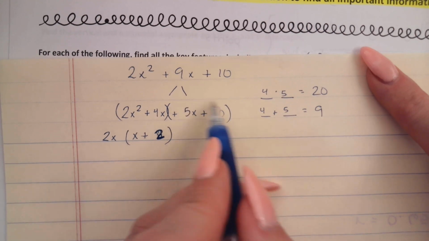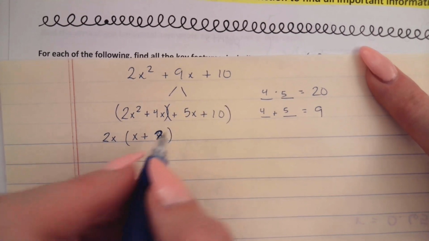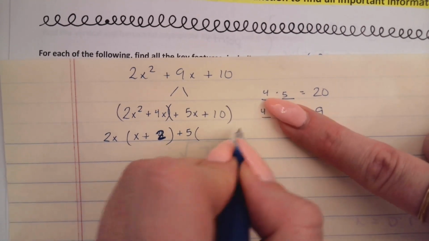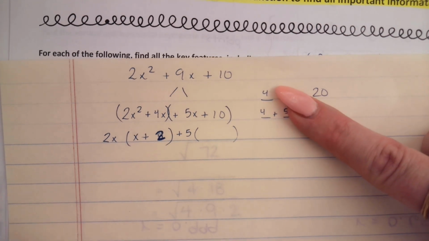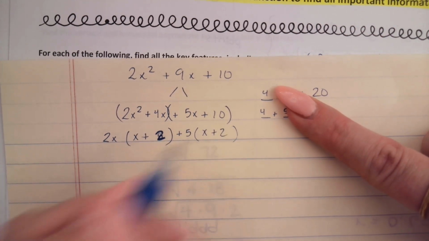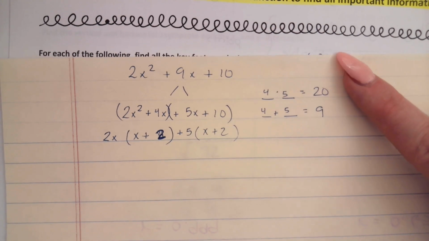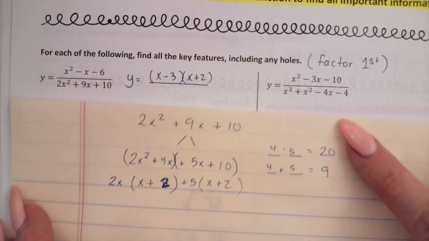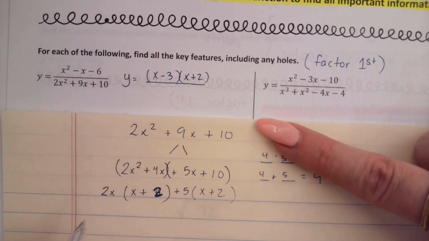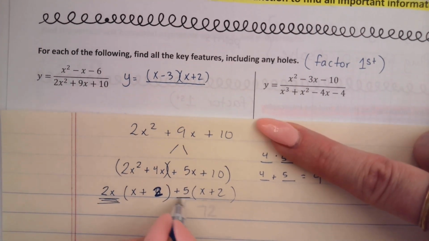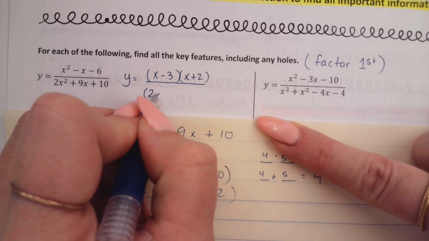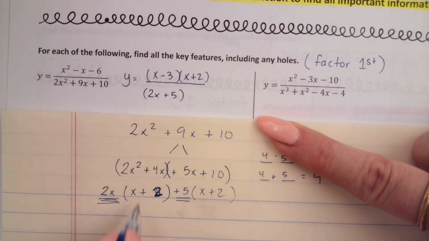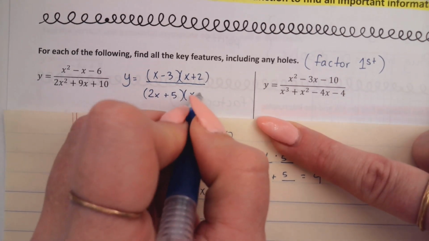On the back parenthesis, what's its little baby GCF? 5. So we'll write positive 5. If we divided both by positive 5, what's left? X plus 2. At this point, the parentheses match. Is that a good sign? Yes. If they didn't match, that means you did something wrong. So on the bottom, one of my factors is going to be 2x plus 5, along with an x plus 2.